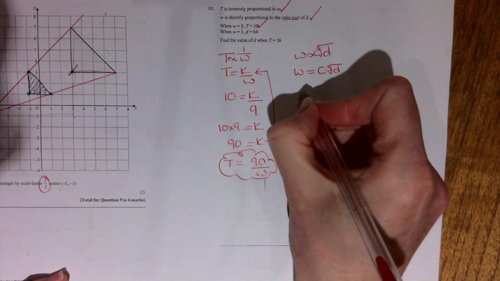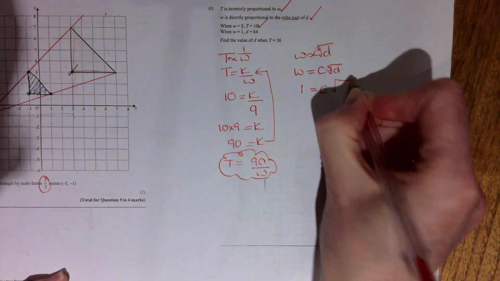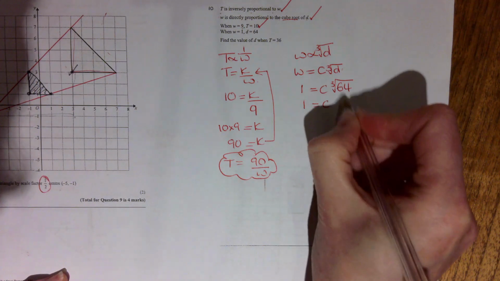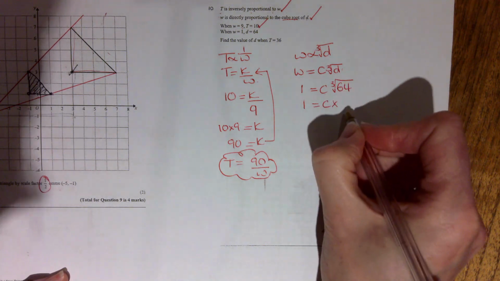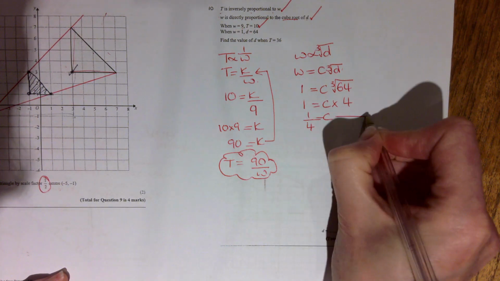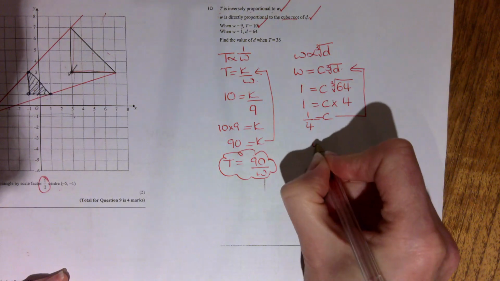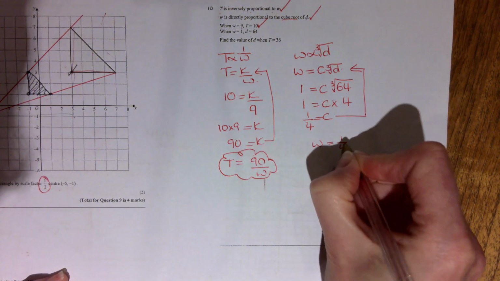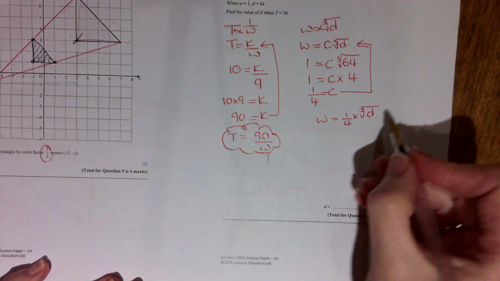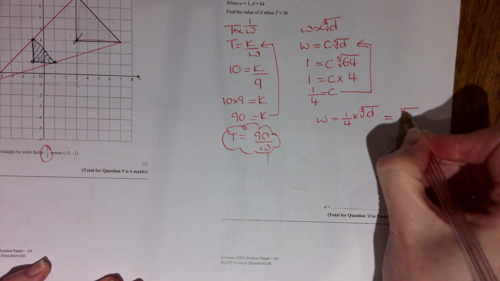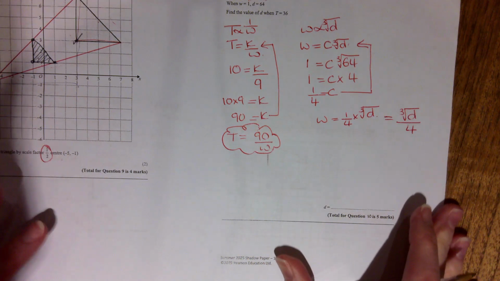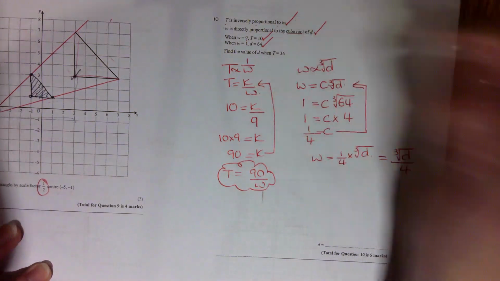Next bit of information. When W equals 1, D equals 64. 1 equals C times, cube root of 64 is 4, so C equals 1 divided by 4. I'm going to take that, I'm going to put it back in here, so I get W equals 1/4 times cube root of D. You might also write that, if you wish, as cube root of D divided by 4. It means the same thing. Finding 1/4 of something is the same as dividing it by 4, and I'm going to tick that off.